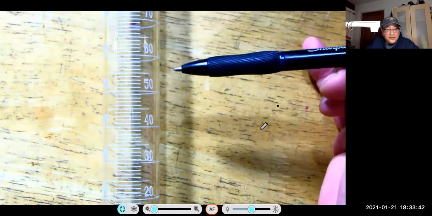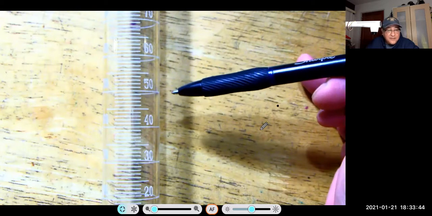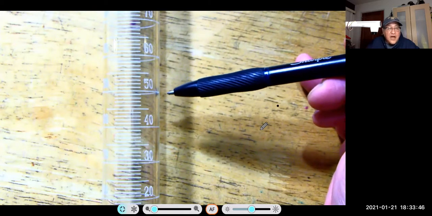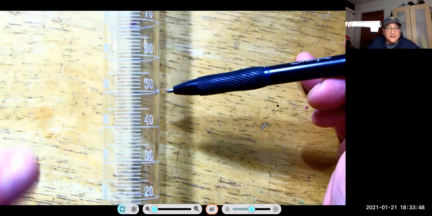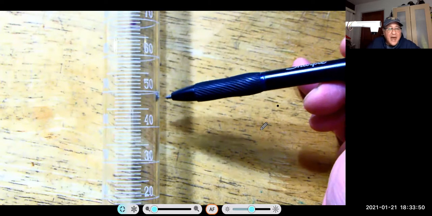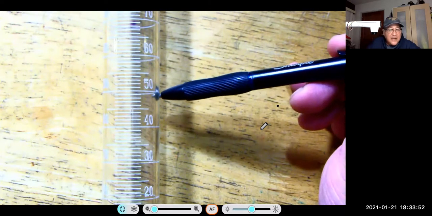So how do you know your eye is at the correct height when you're looking at the graduated cylinder? Well, let's take a look at this 50 here. Can you see the line for 50? You can also see that the line curves all the way around the cylinder, and you can see the back of the 50 line and the front of the 50 line. The back of the 50 line is below the front of the 50 line.